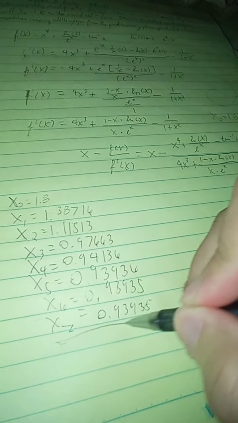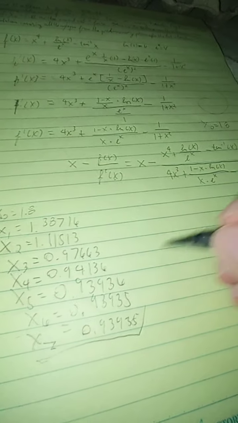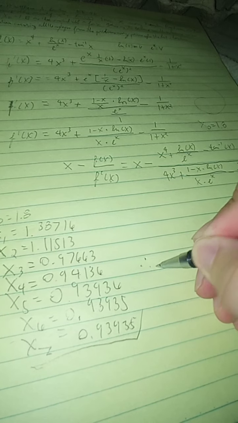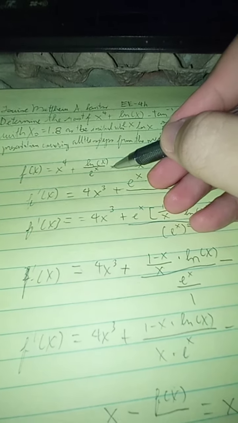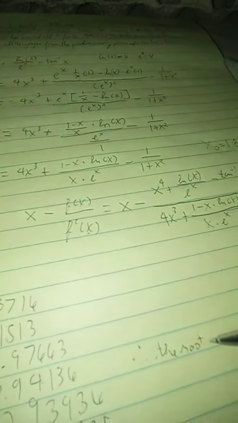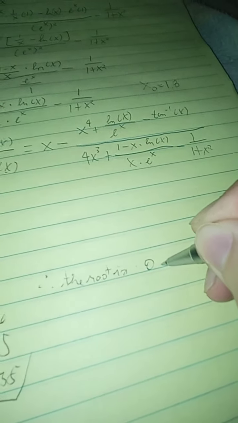It's already repeating, so therefore the root of this equation is 0.93935. That is the final answer, and that is the root of this equation.